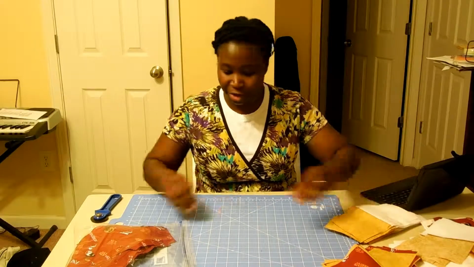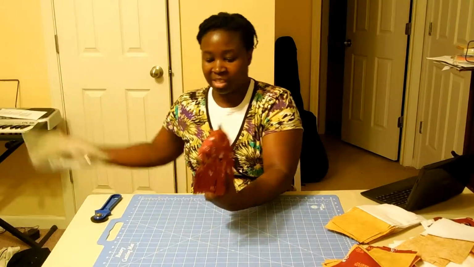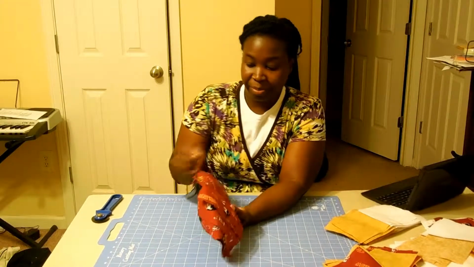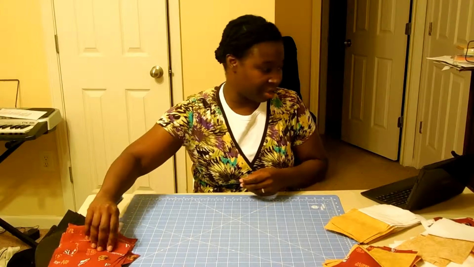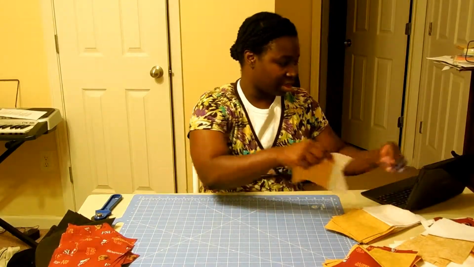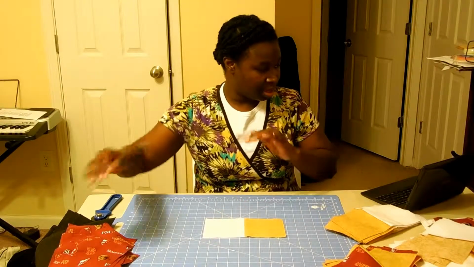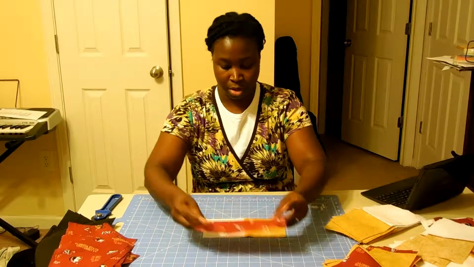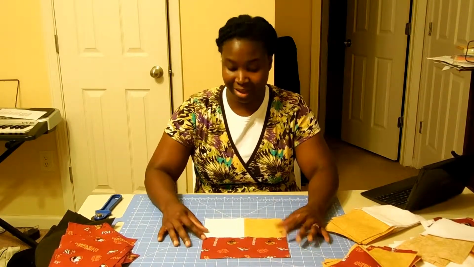For this one, I used rectangles. I also have just some solid rectangles that I use, so I'm not just using strip pieces. I'm actually using some big pieces in this quilt as well. So if we start with white and gold on the top, and then the burgundy on the bottom, when I piece it, this is what it'll look like.